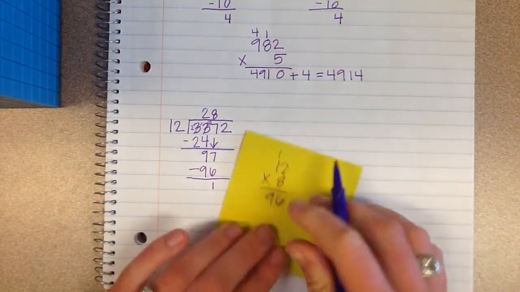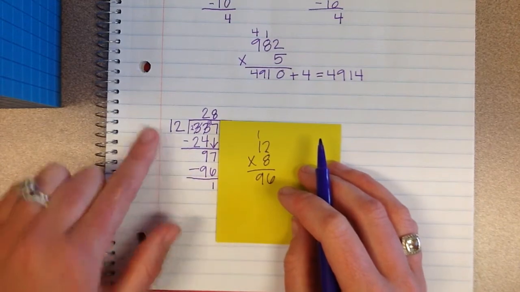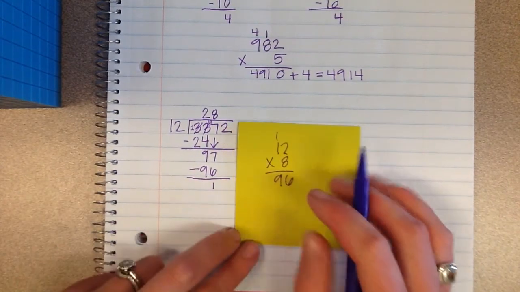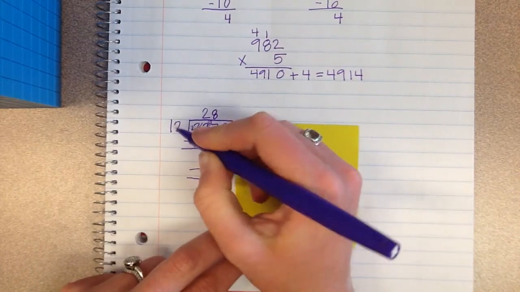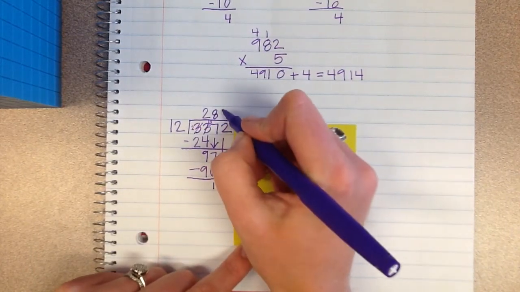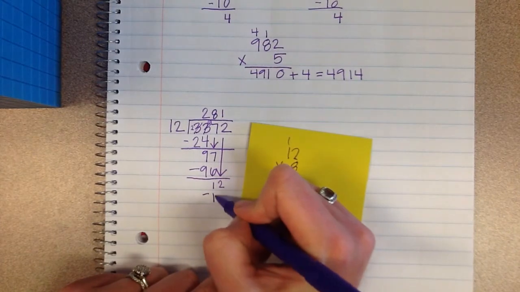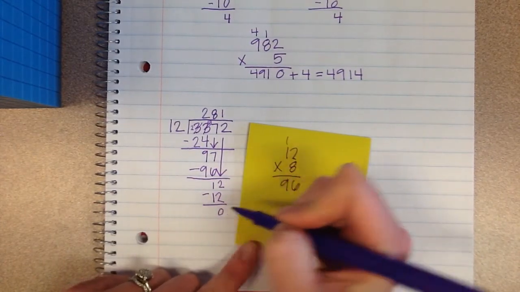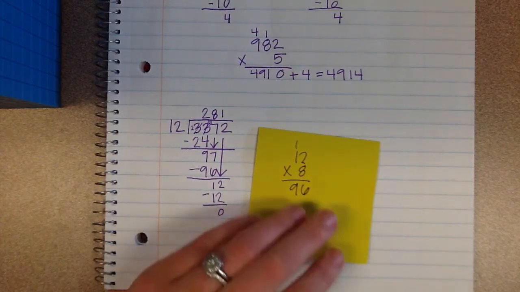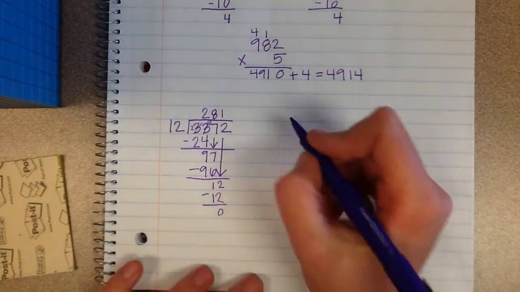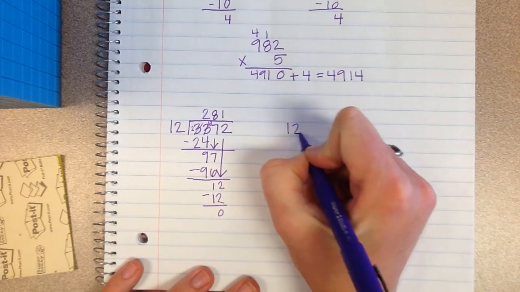and I get 1. Once again, 12 does not go into 1, so we have to go over again, and we're going to bring down this 2. Does 12 go into 12? It does. 1 time. And I get 0. So that means it goes into it equally, and I do not have a remainder. I'm going to show you again the other method.